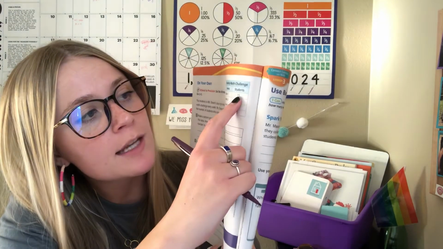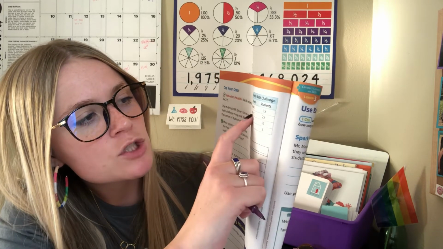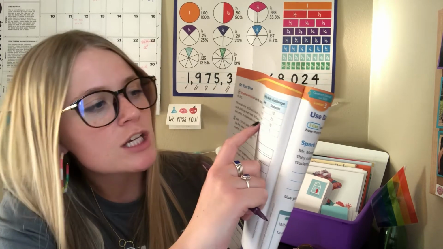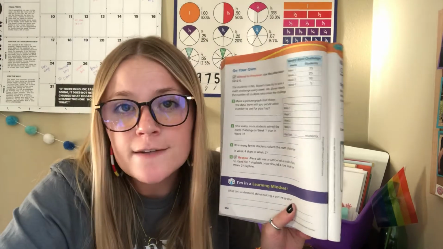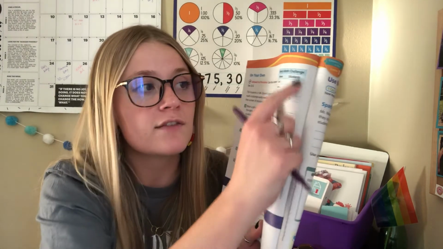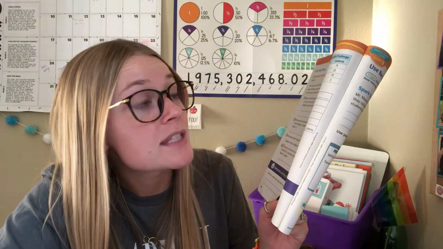We are going to look at the number of students. Week 1, 15 students met the challenge. Week 2, 25 students met the challenge. Week 3, 10 students met the challenge. And week 4, 5 students met the challenge. So when we're trying to find a number for the key, we're trying to find a number that all of these values are divisible by. And so I'm seeing a lot of 5s. I'm seeing a lot of multiples of 5. And so I am going to say my key equals 5.